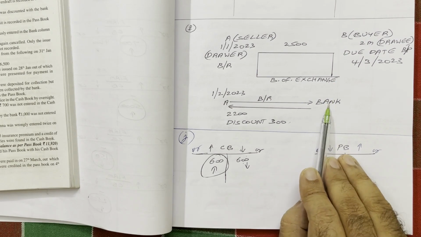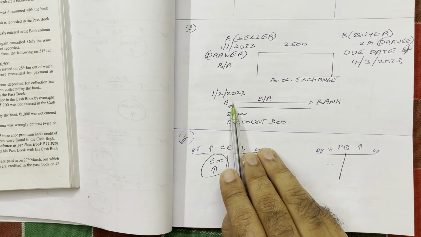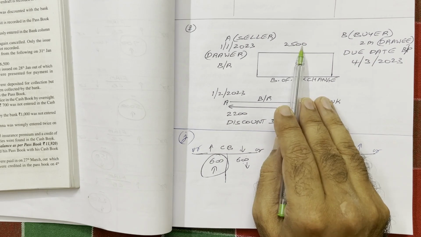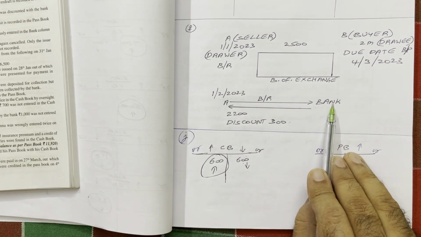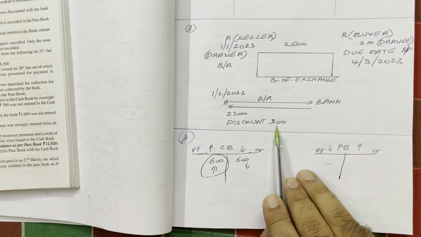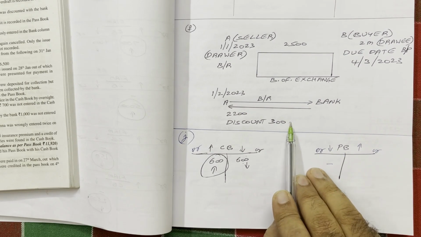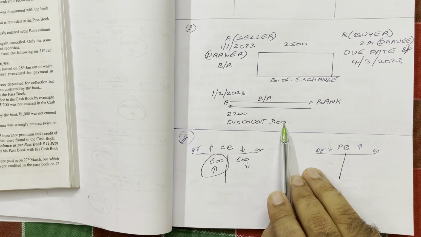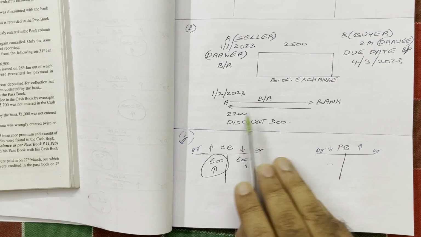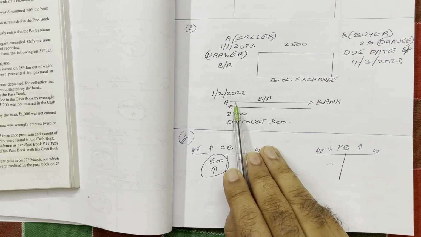Now bank people will pay the money to him. Bill amount is 2500, no? Bank doesn't pay the full money. They too need some profit. Therefore, some amount they deduct towards discount. For example, 300 they have deducted. Then the remaining amount 2200 the bank deposits in A's account.